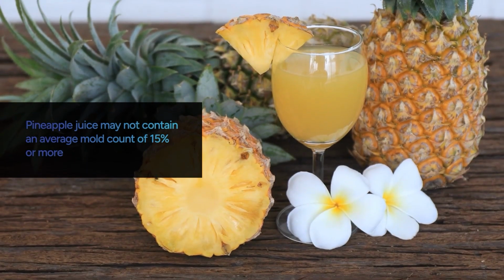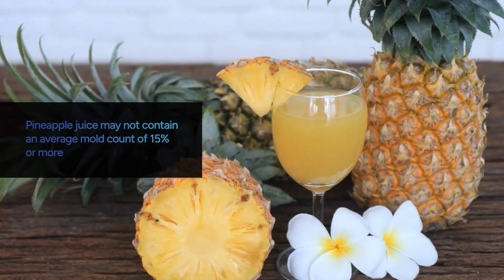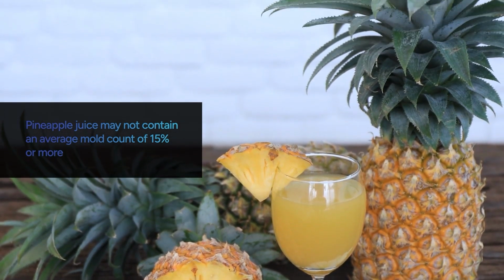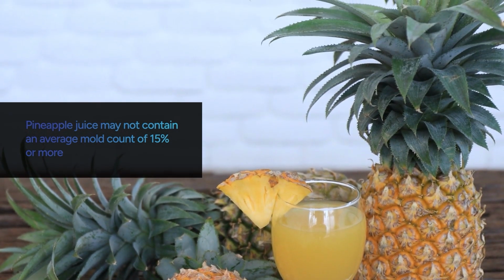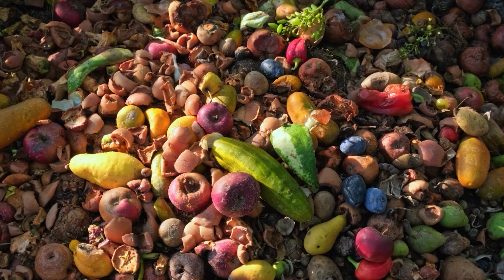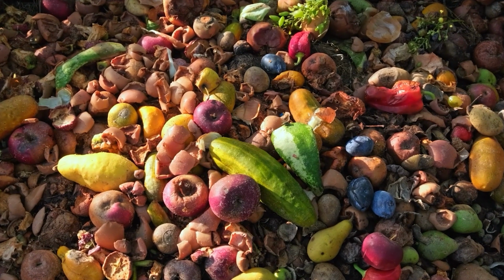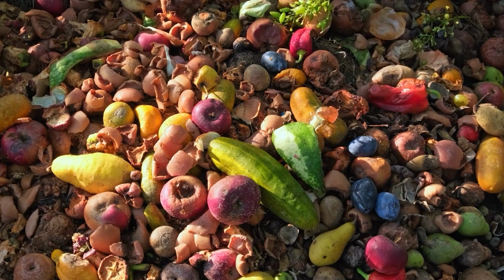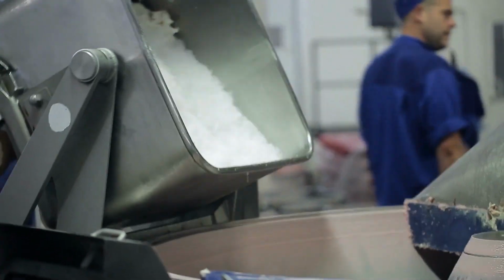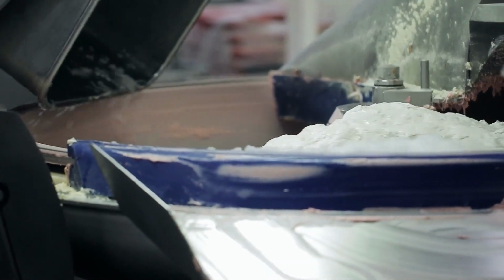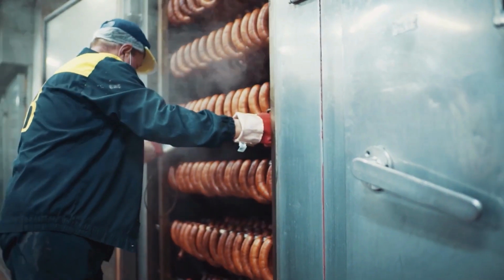Pineapple juice. Yeah, I'm going to ruin pineapple juice for you. It can't contain an average mold count of 15% or more. Those are the action levels. If these defect levels are reached, that food has got to be tossed out, discarded, and it can't be blended with other foods.